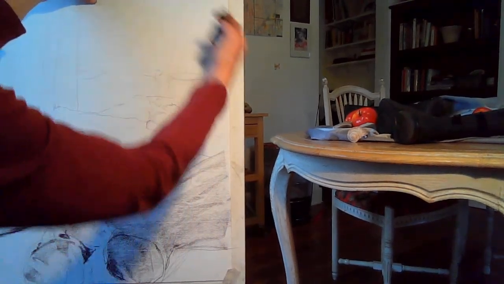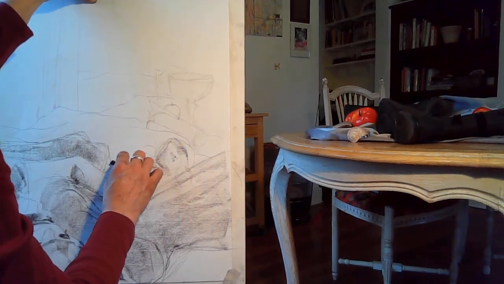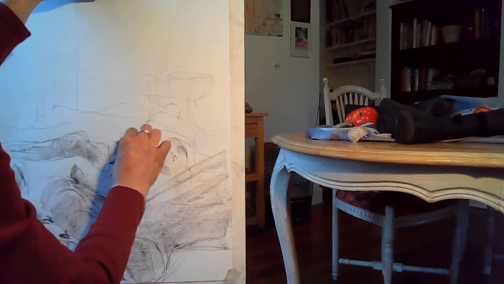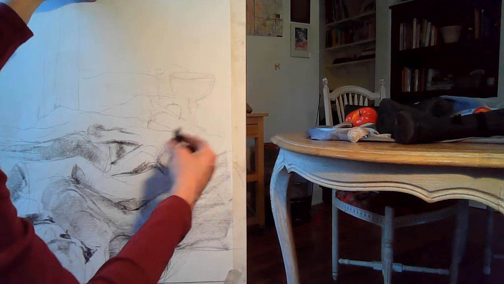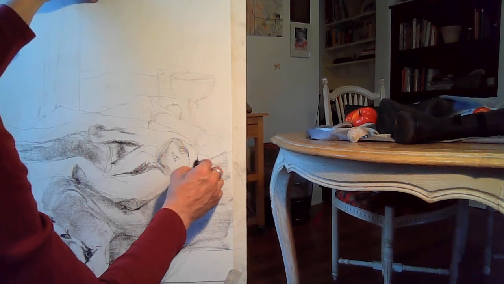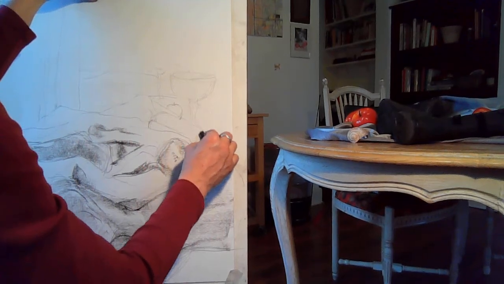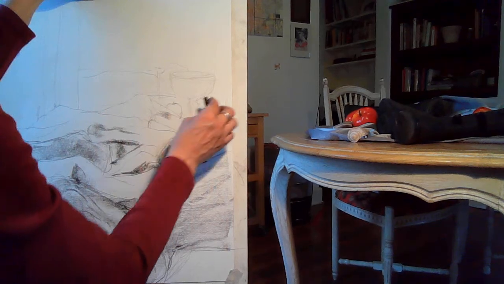Don't let half of the drawing be unfinished while the other half is totally finished. You can always tell beginning work, it becomes very flat and falls apart. It has an unreal quality to it. So you're not going to do that. You're going to keep your drawing tool moving around the page.